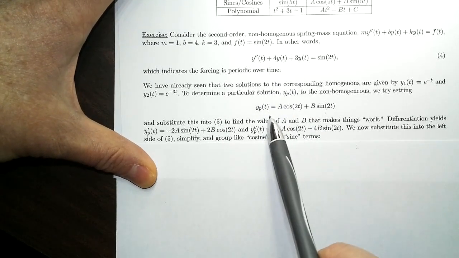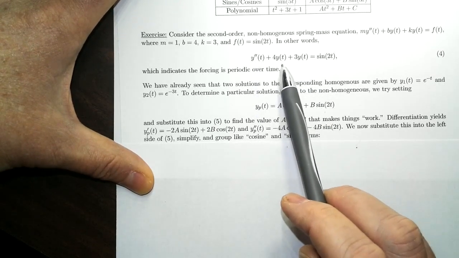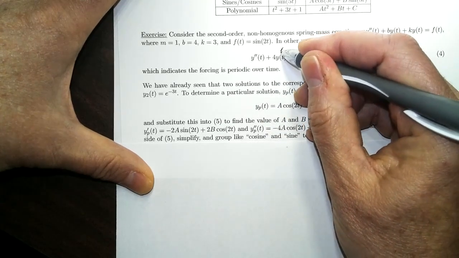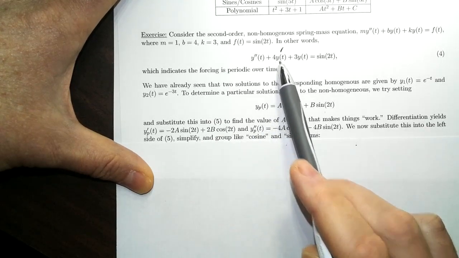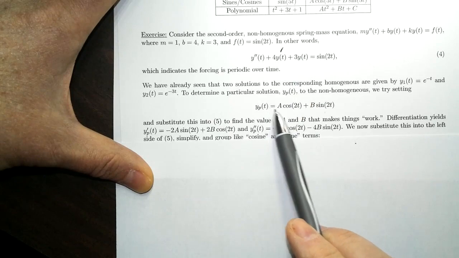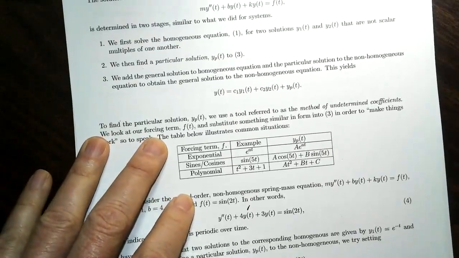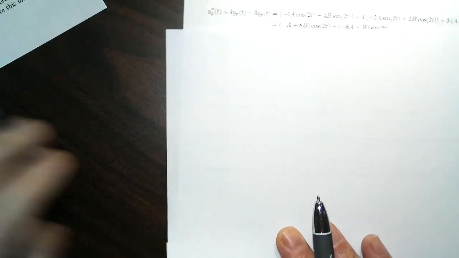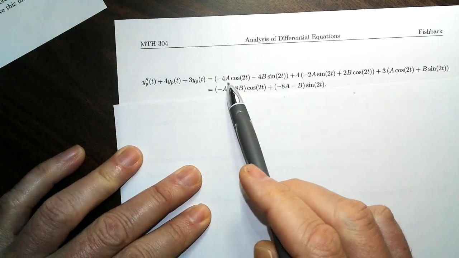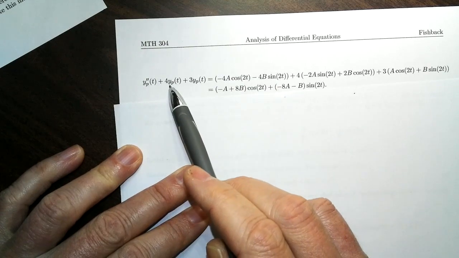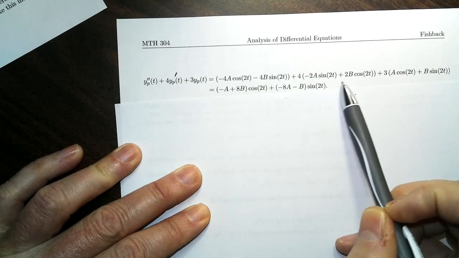Now we're going to substitute this into the left side of the differential equation. Wherever we see y double prime, we substitute this in. Wherever we see y prime, my apologies, this should be y prime, we substitute that in here. And wherever we see a y, we substitute this in, and we combine the like sine and cosine terms. So let's do that. So yp double prime is that, plus 4, and here's yp prime.